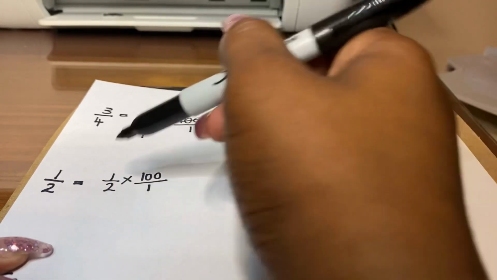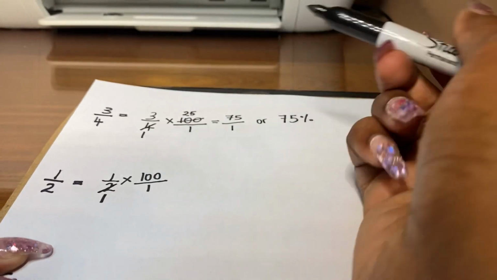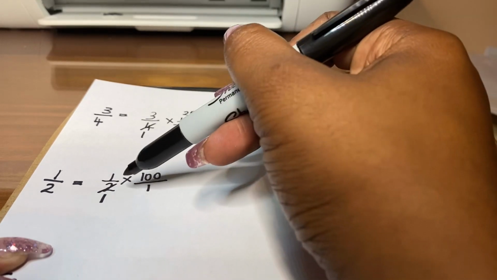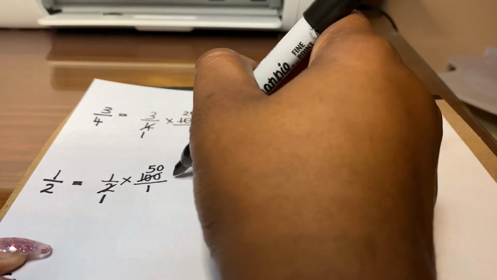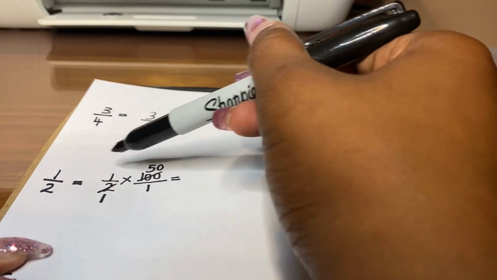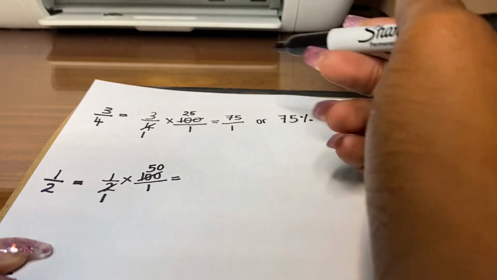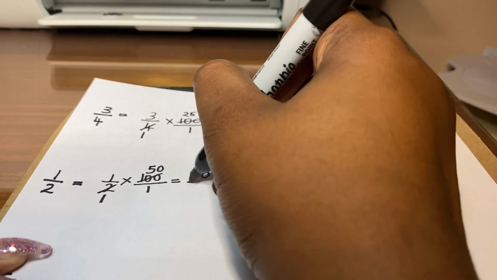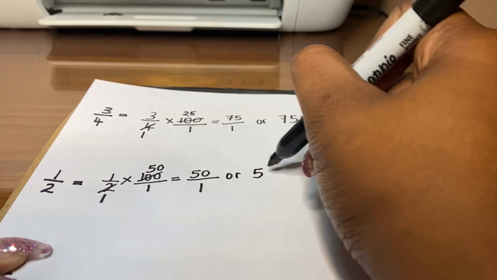So we're going to say, how many times can 2 go into 2? And we know that's 1 time. And how many times can 2 go into 100? That's simply 50 times. So we're going to go ahead and multiply now because we've reduced all the numbers to the lowest possible term. So we're going to say 1 times 50, which is 50, and then 1 times 1 is 1, or 50%.